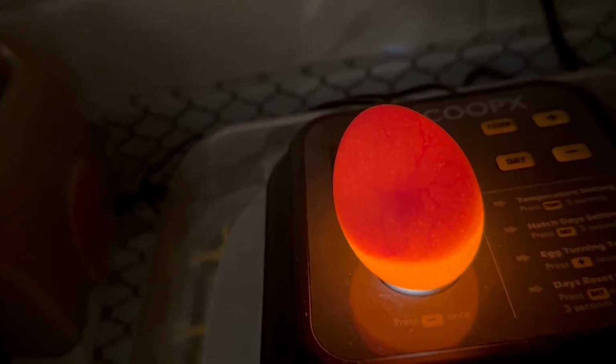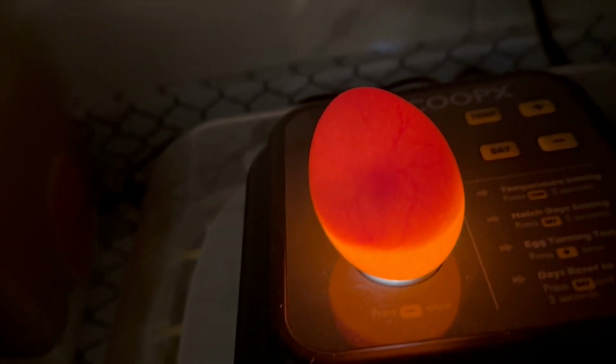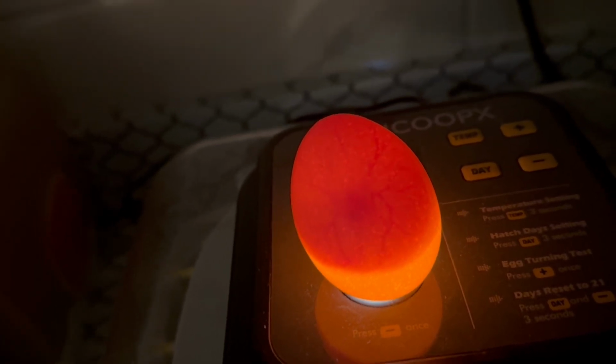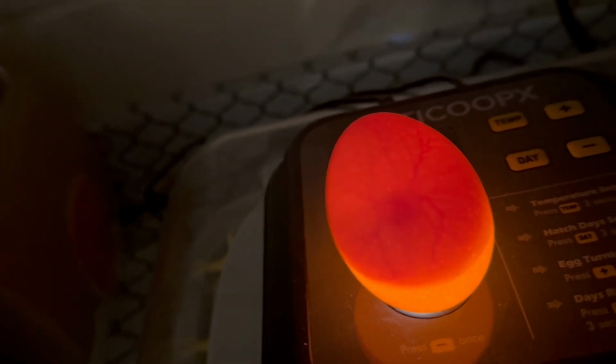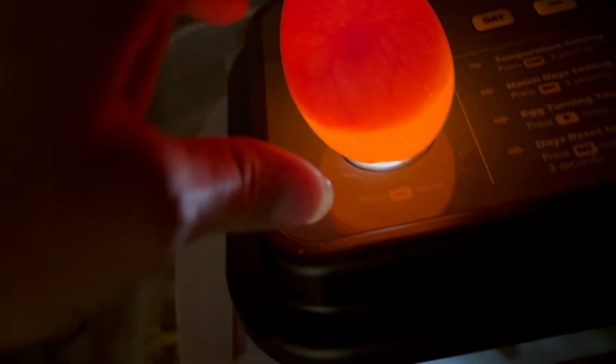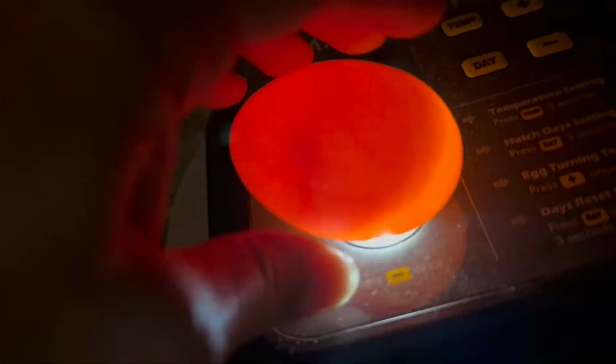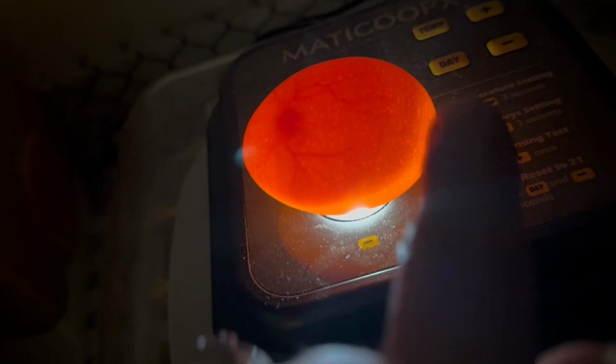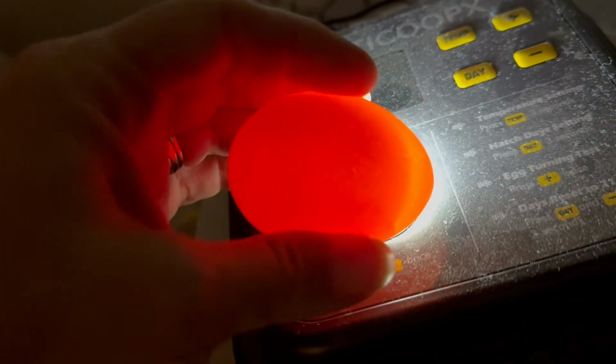Let's have a little check, a little self-check. Do you see a black dot? Check. Do you see an area where something is growing? Check. Do you see red blood vessels coming out from that area? Check. And then the last thing we're looking for, and some of them you can see it a lot better than others, is this pocket of air down here that the chicken is going to be able to breathe as he's trying to get out.